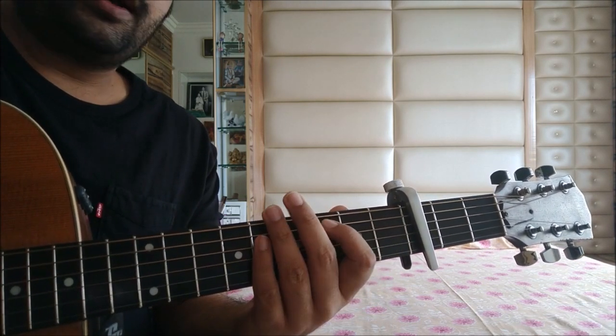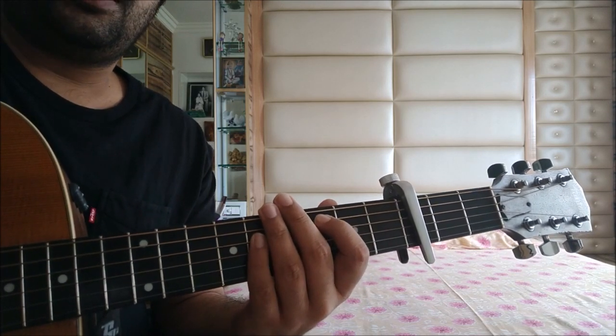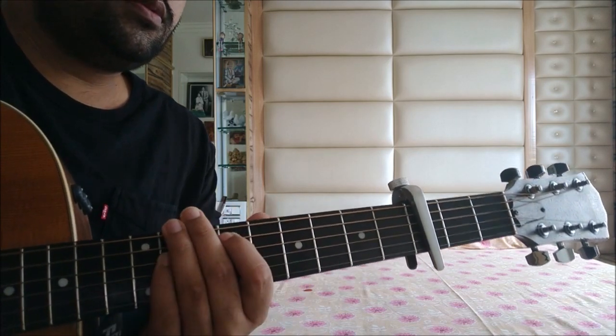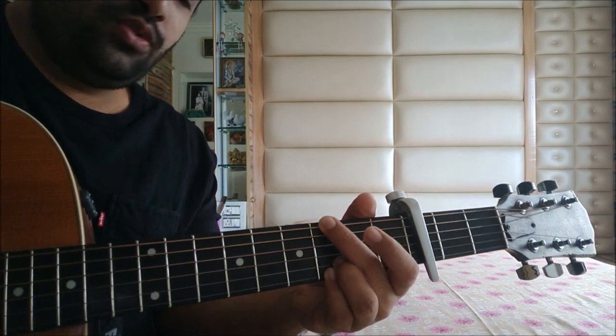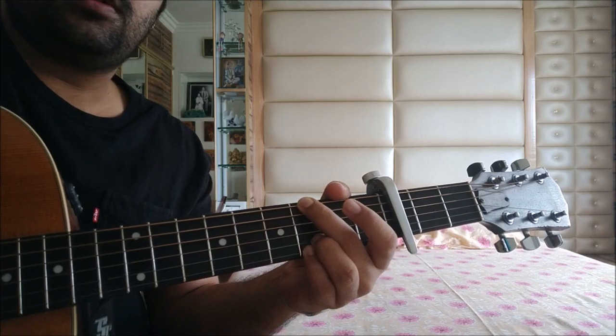And then again for the power chord part, we are using the same strumming as the previous part, which is down, down, up, down, up, down, down. Then you land on the G and you do a strong accented down strum and let the chord ring out.